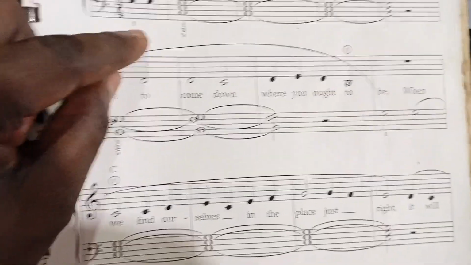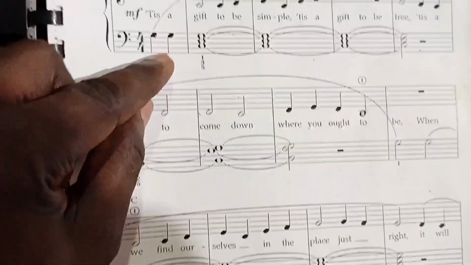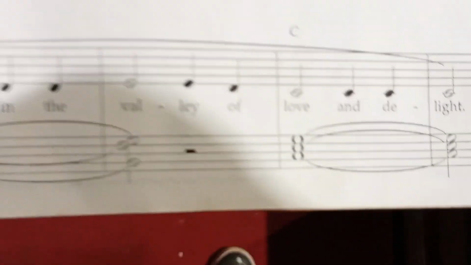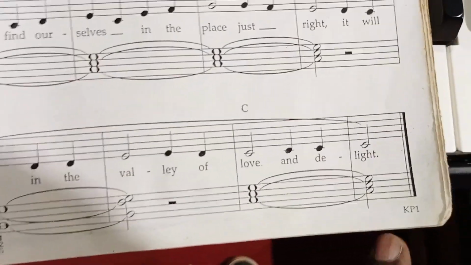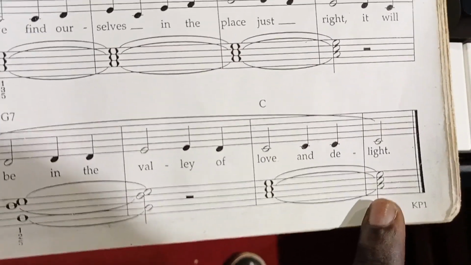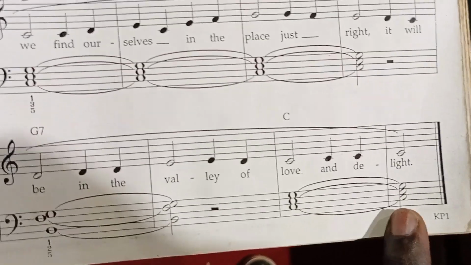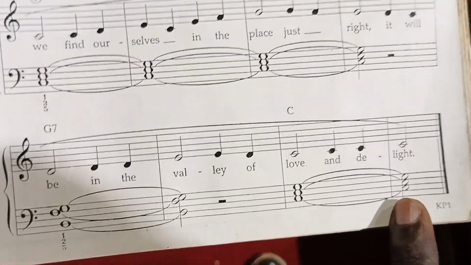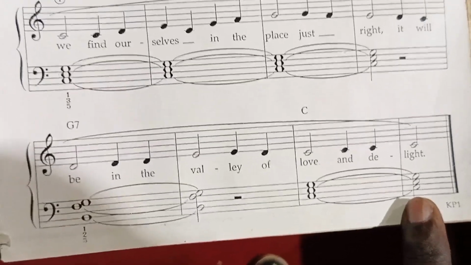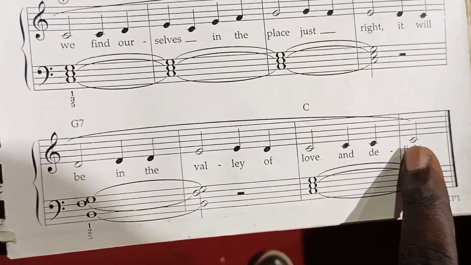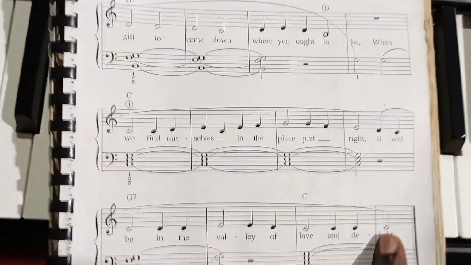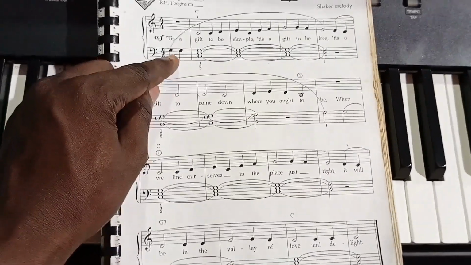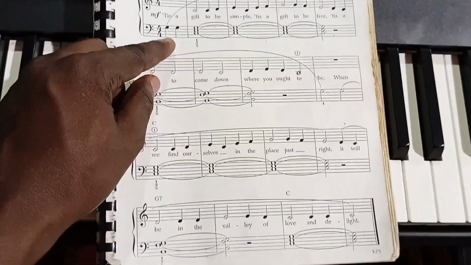So here they remove these 2 beats from the final measure. This is the final measure, which has only 2 beats, which is a half note, representing 2 beats. So if you take this half note and add it up with these 2 quarter notes, you will get a full measure.